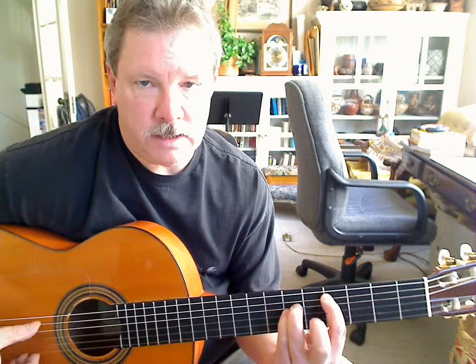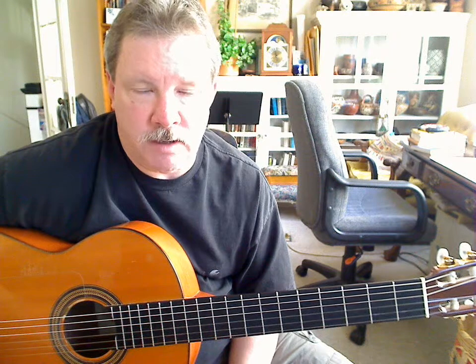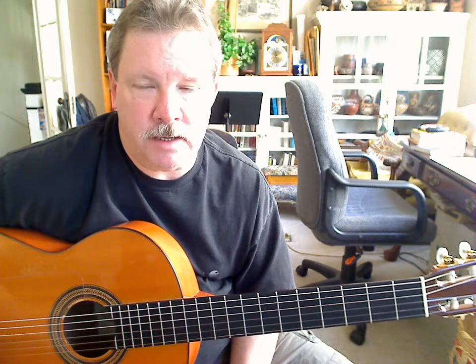Now here in C sharp, each key will give you a lot of great different ways to articulate the chords, because on the guitar, that's one neat thing about it, the way the open strings relate to the fretted notes is different in every key.